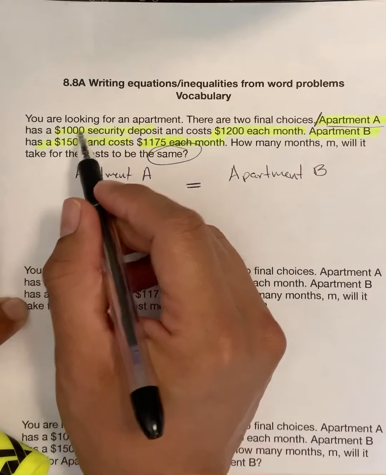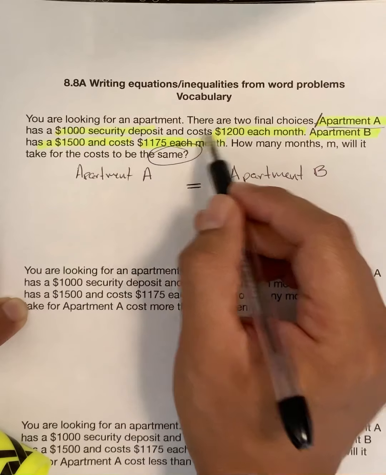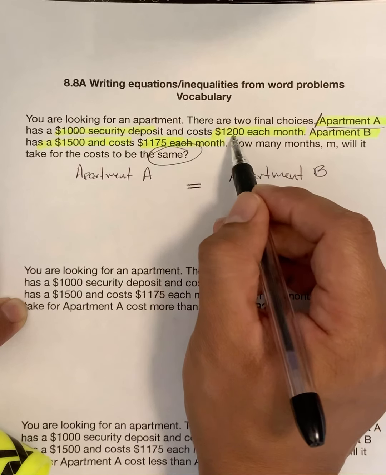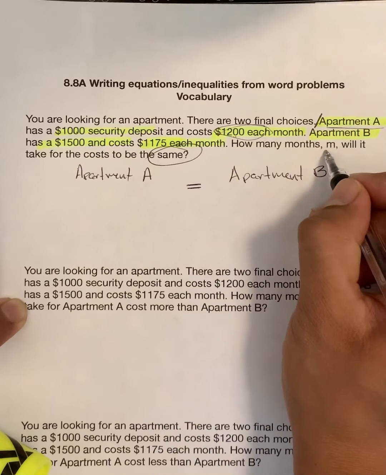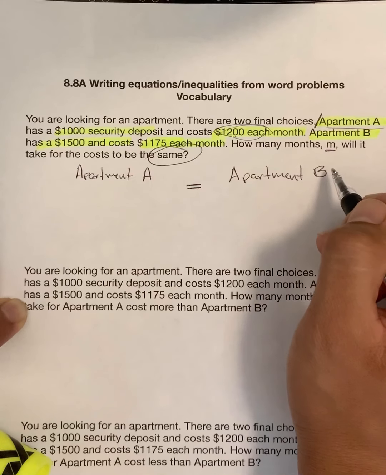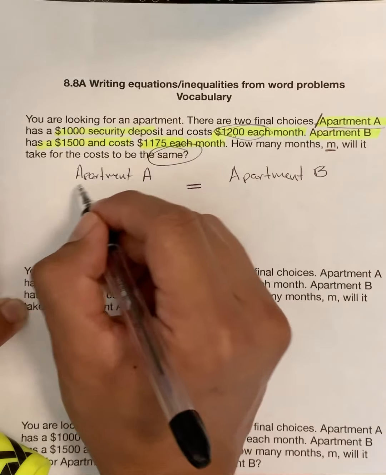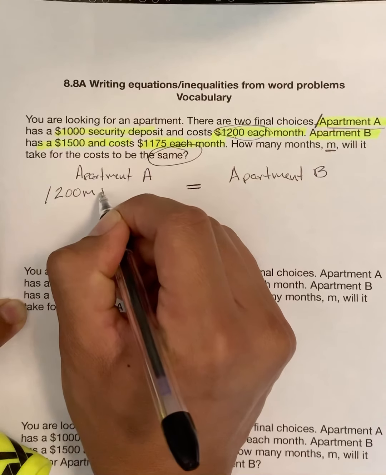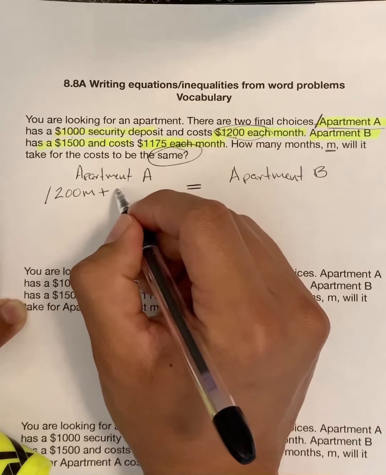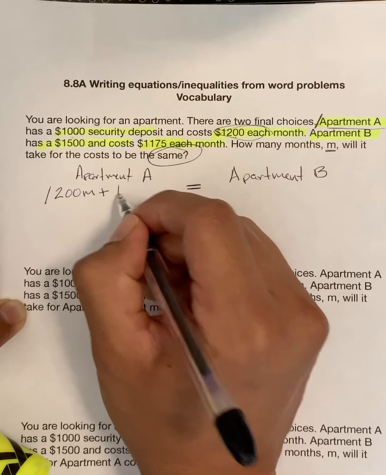Apartment A has $1,000 security and $1,200 each month. What variable are we using? Well, the question lets us know: M. So 1,200 M plus the deposit of 1,000.